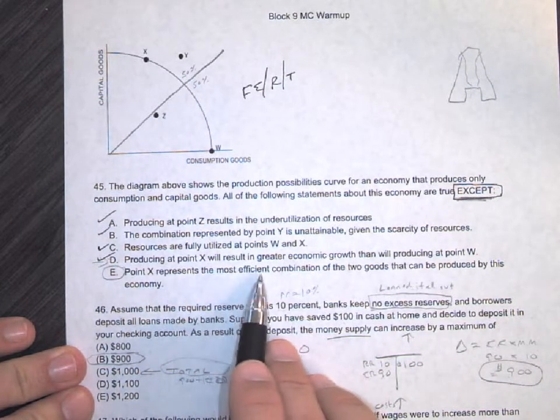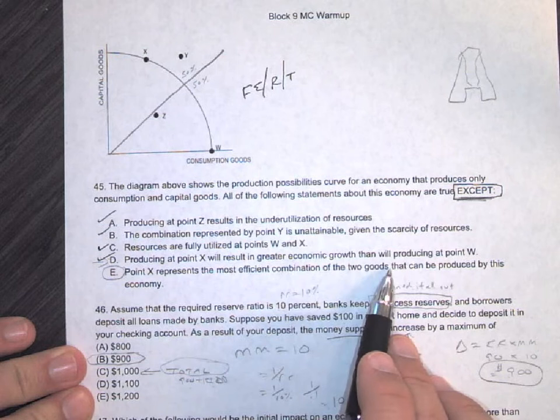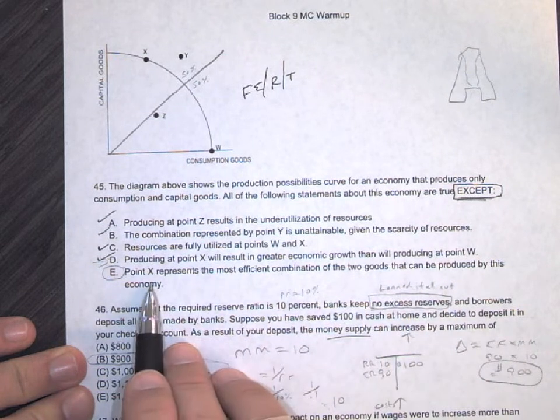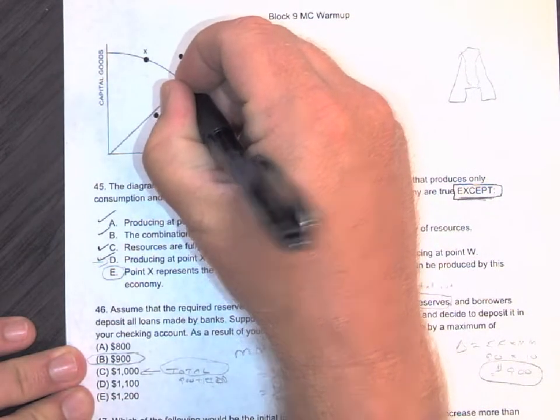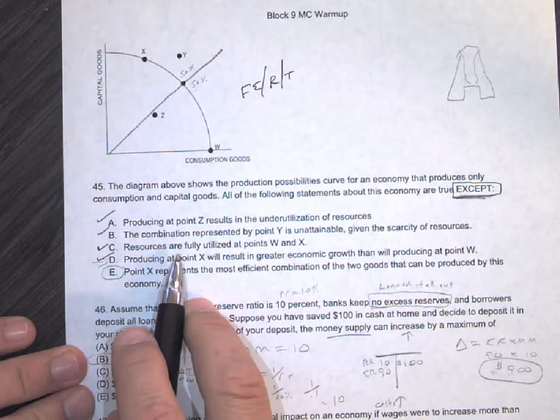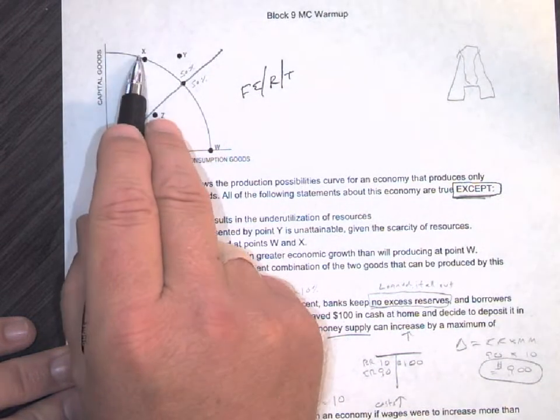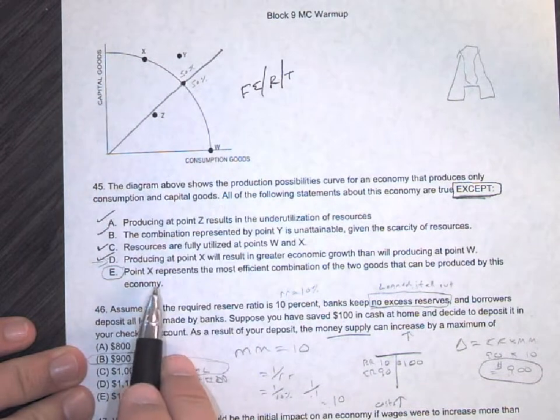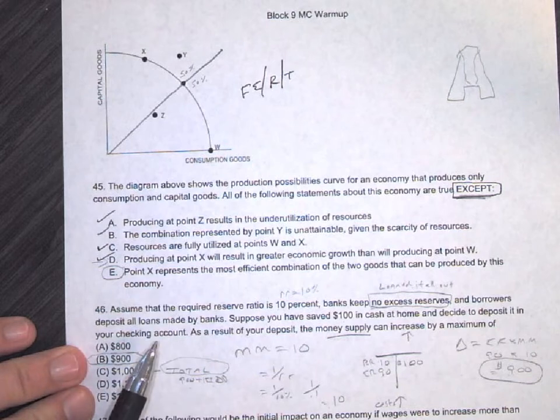Point X is the most efficient combination of the 2 goods that can be produced by this economy. This is the most efficient point, isn't it? We get half of each. So now, that's over here by capital, and that's not true. So E is the correct answer. Alright?